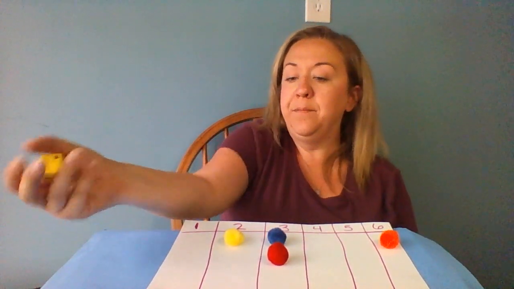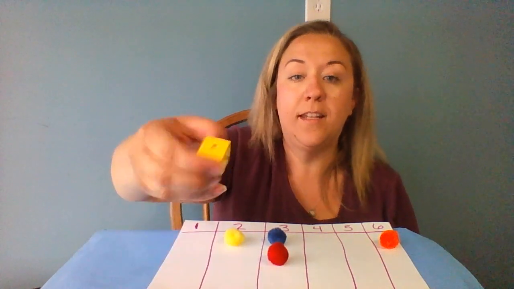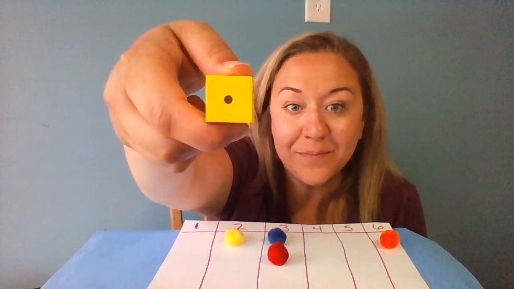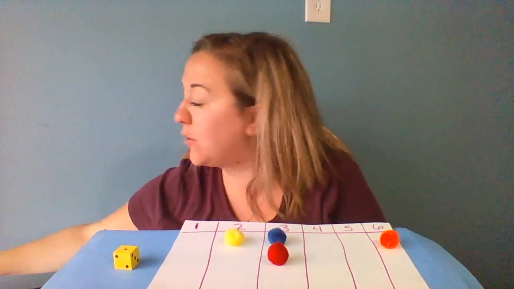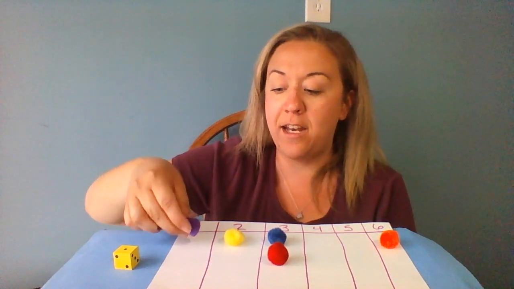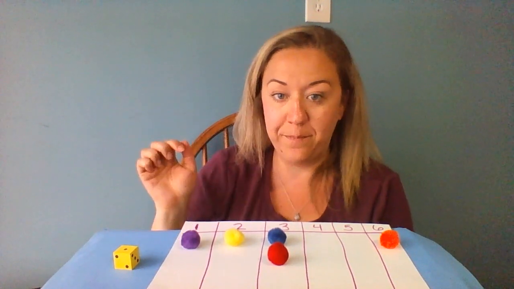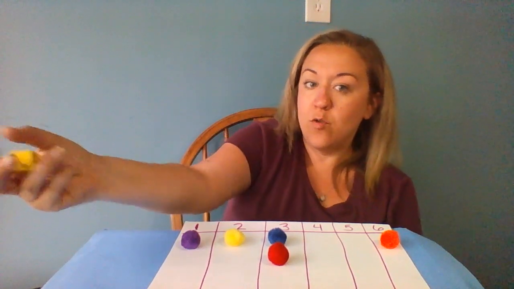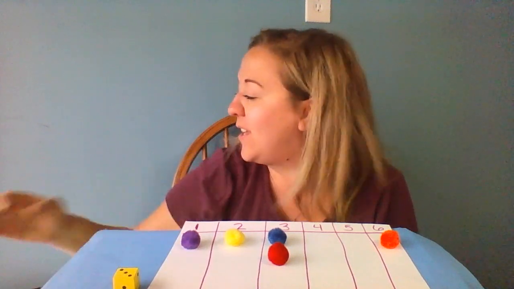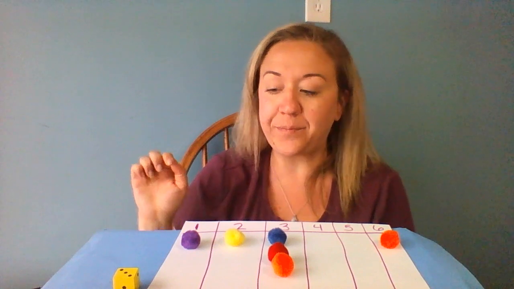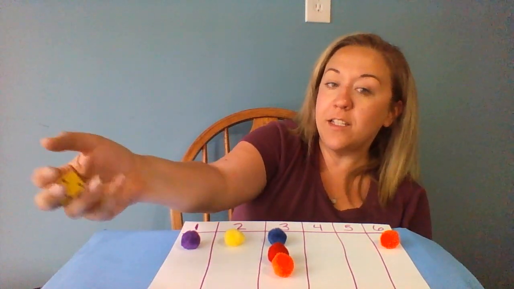Let's roll again. What did I roll this time? That's right, it's the number 1. So I'm going to take my counter and place it on the number 1. Let's roll again. What did I roll? This must be our lucky number because we rolled the number 3 again. Let's take a counter and place it on the number 3. All right, let's roll again.